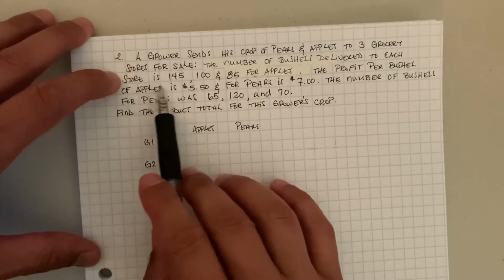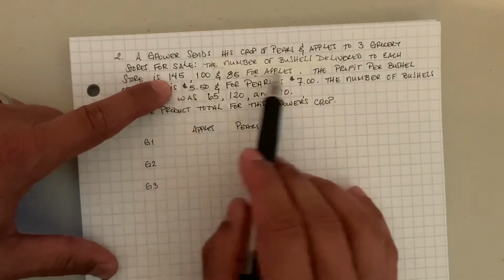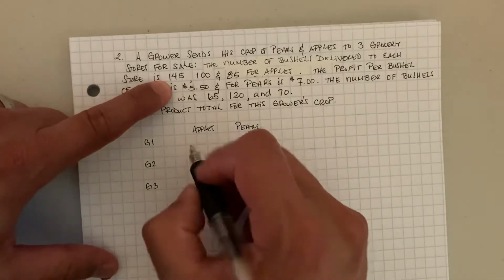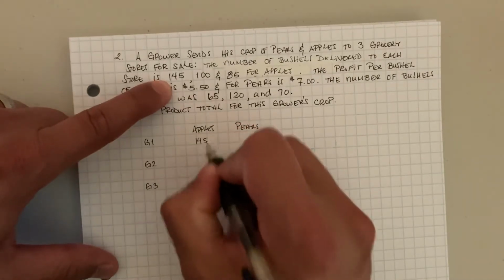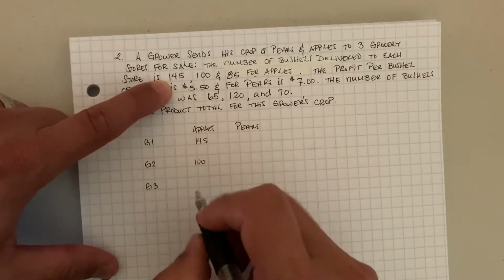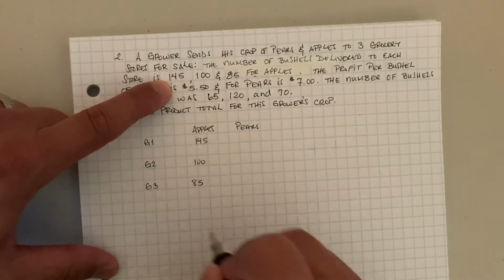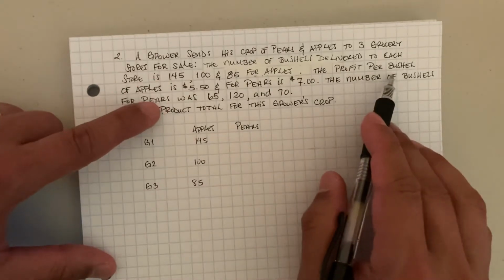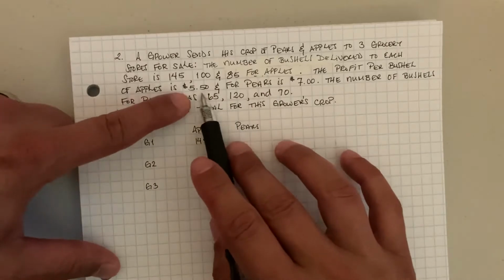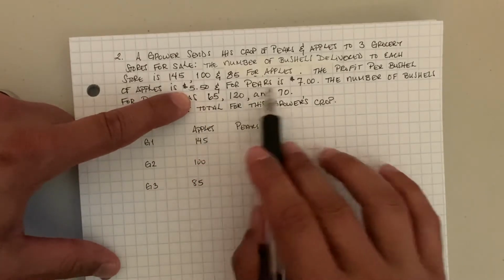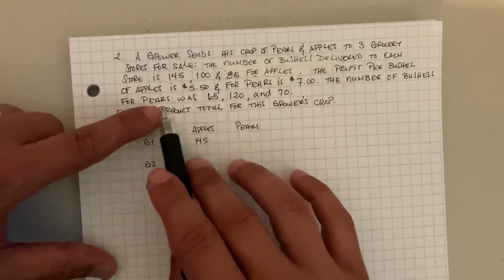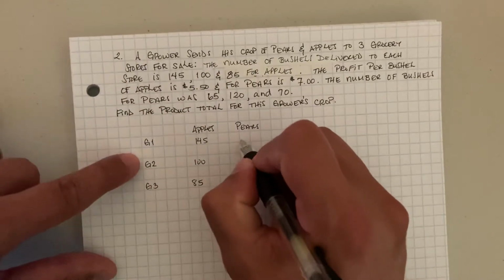I really don't know, but I just need to organize it in some way that makes sense to me. So the first store, this is just for the apples, right? So the first store gets 145. Second store gets 100. Third store gets 85. Okay. The profit per bushel is this, $5.50 for the apples and pears is $7. The number of bushels for the pears is 65.